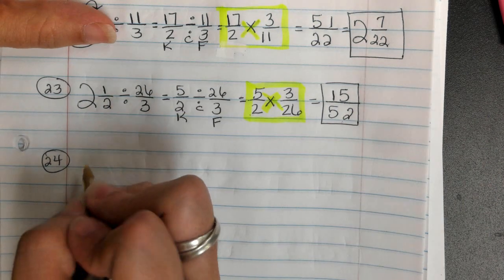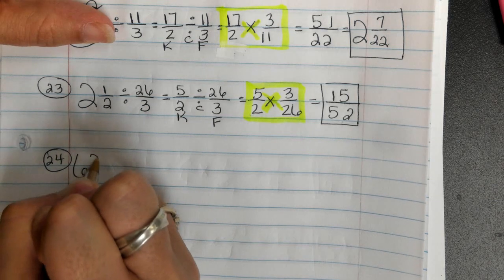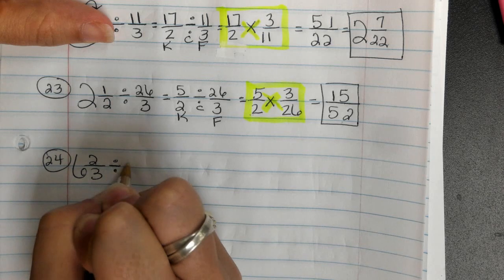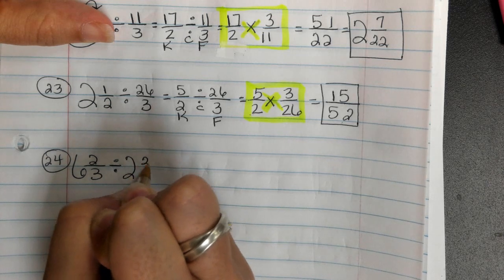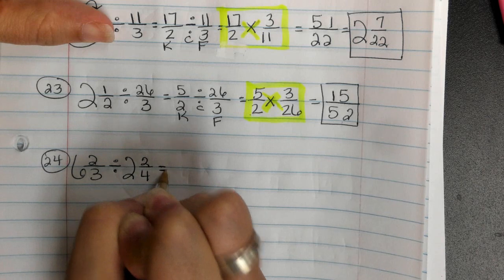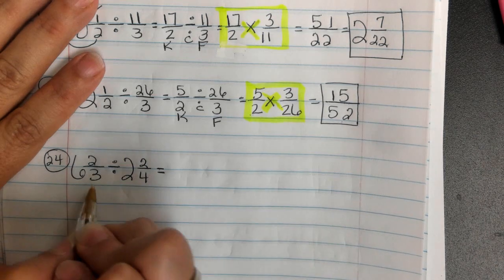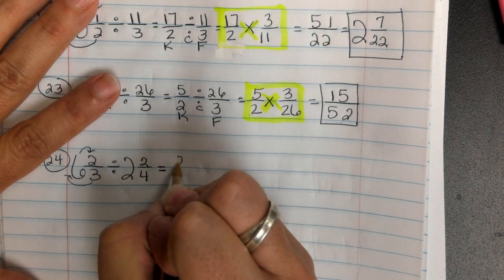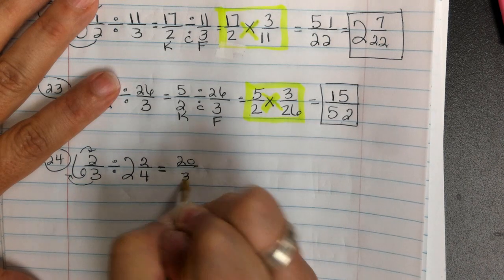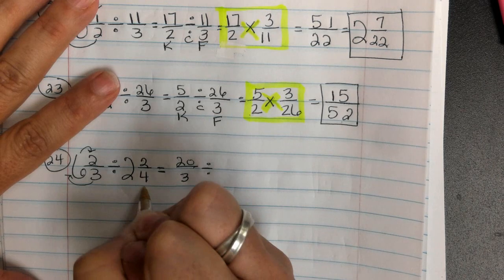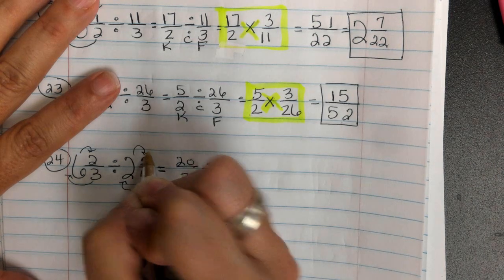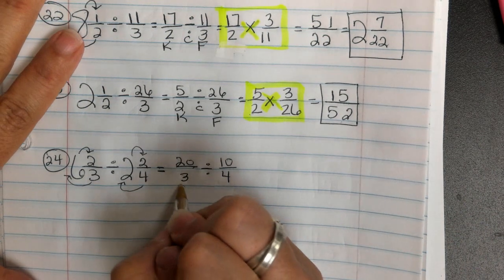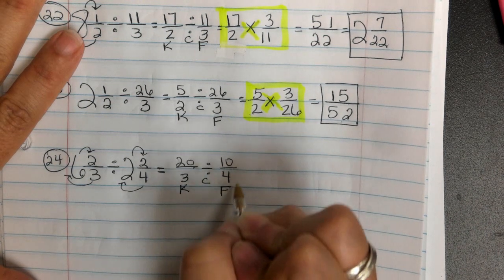24, finally seeing one that has 2 mixed numbers. All that means is you might be working with a little larger numbers. Doesn't always mean bad stuff though. 6 times 3 is 18, plus 2, 20 over 3. Divided by 9 and 1/4, which is 37/4. I'm going to keep, change, flip.